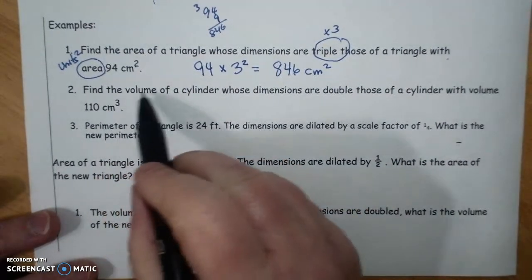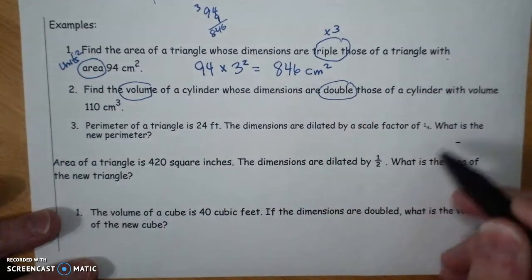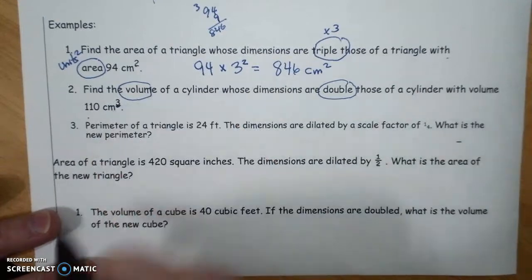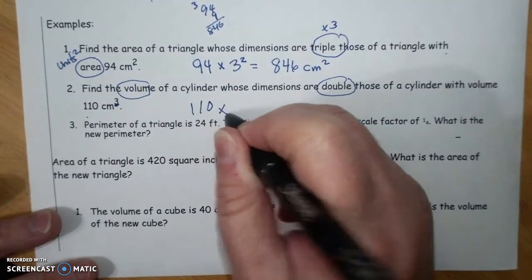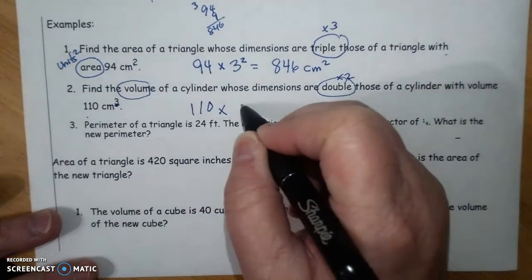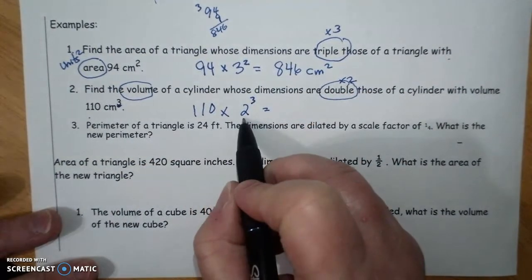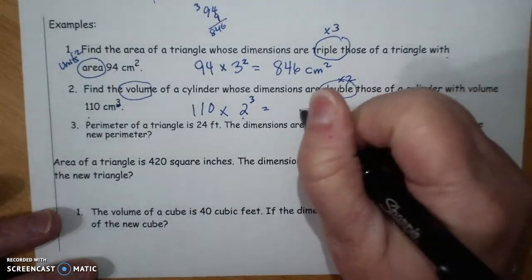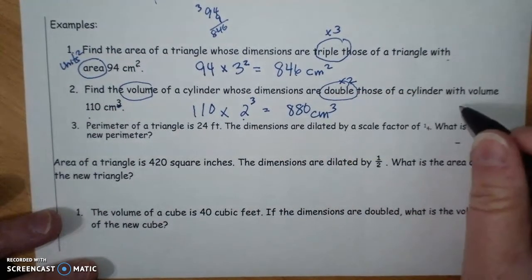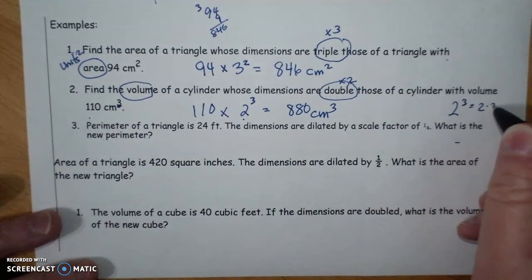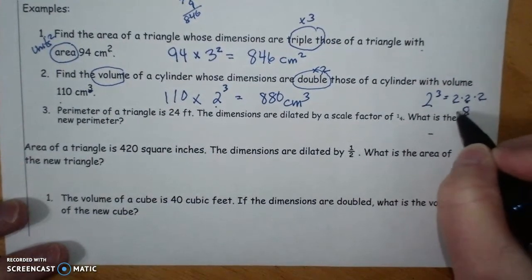Okay, so find the volume of a cylinder whose dimensions are doubled from the volume of this one. See that right there? That's what you're going to do to your scale factor. So you have 110 times, your scale factor is times 2. Volume is cubed. 2 cubed is 8. So this is 110 times 8, which is 880 centimeters cubed. Because 2 cubed equals 2 times 2 times 2, which is 4, and 4 times 2 is 8.